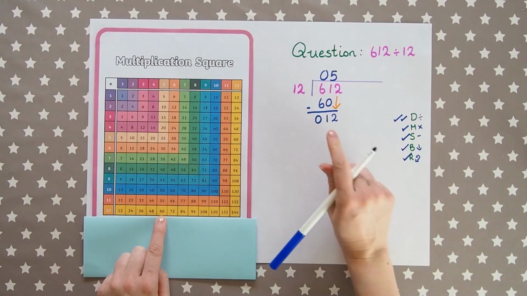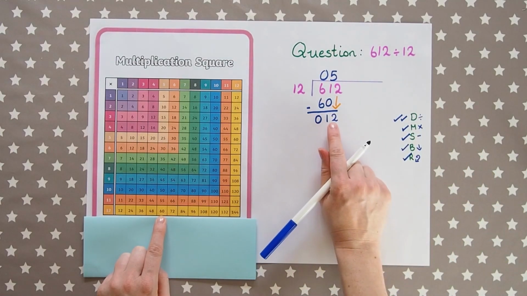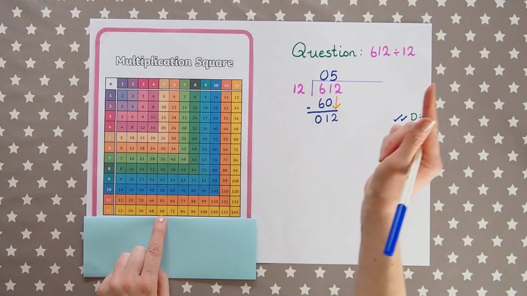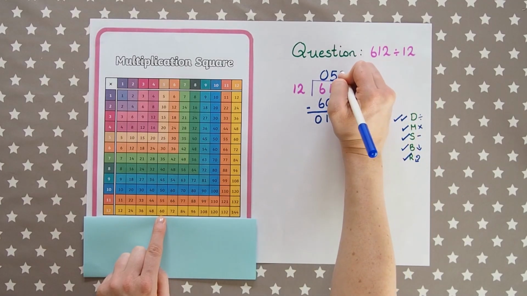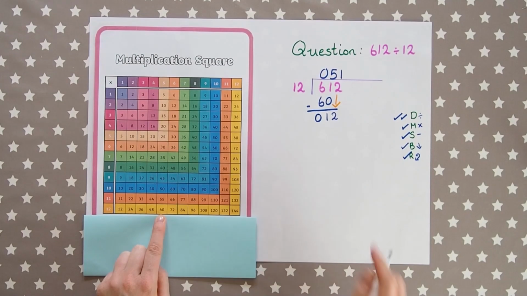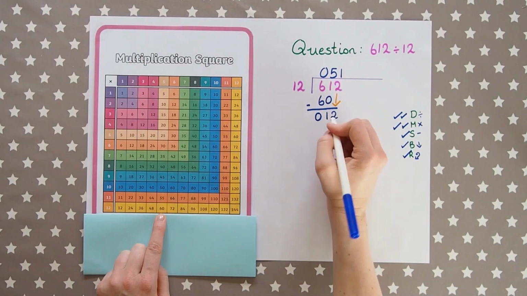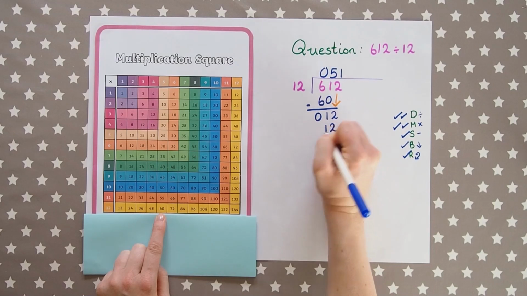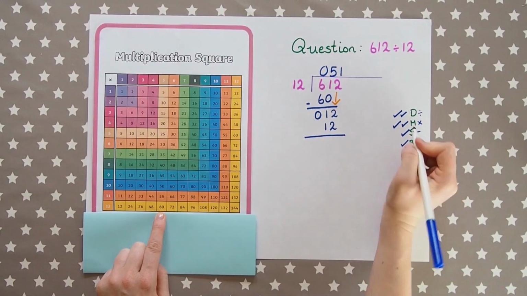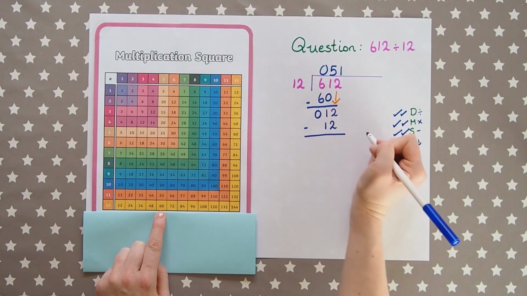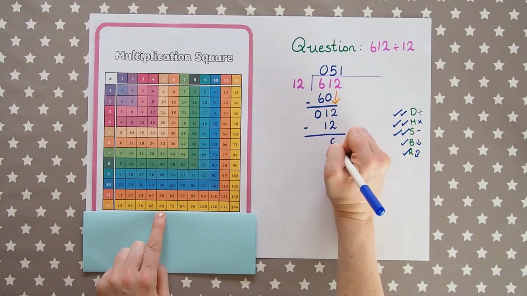Divide. Can we evenly divide 12 by 12? Of course, the answer is yes, and it is once. We're going to multiply. 1 times 12 is 12. We are going to subtract. 2 take away 2 is 0.